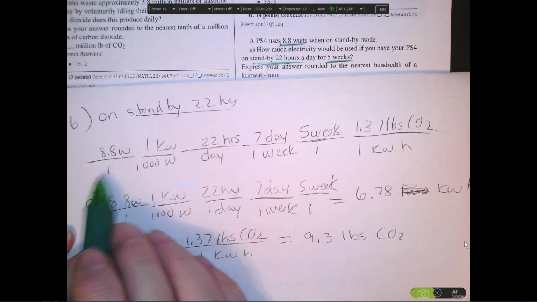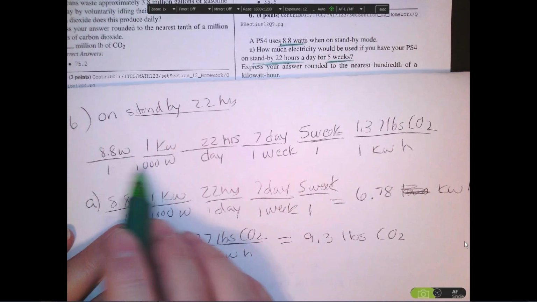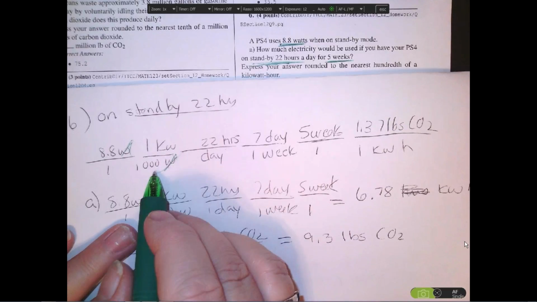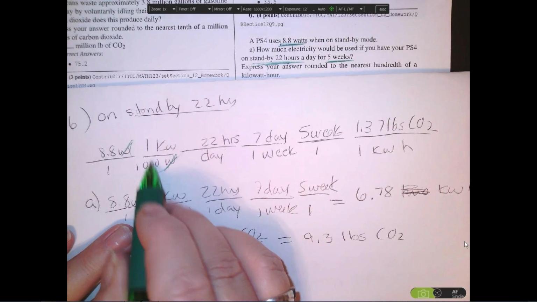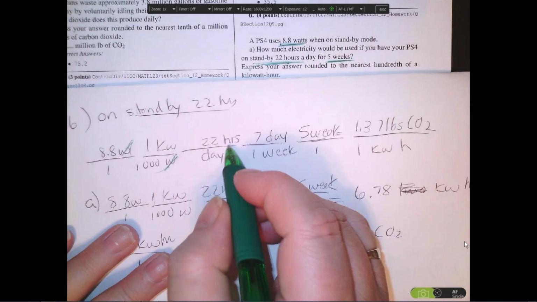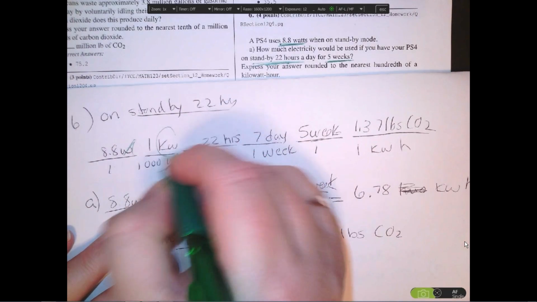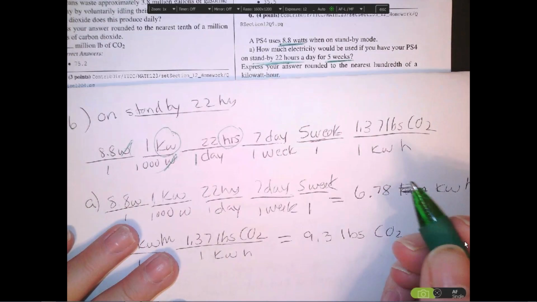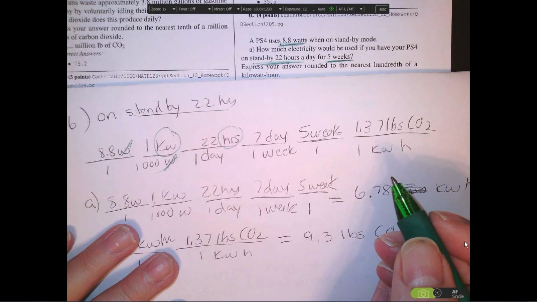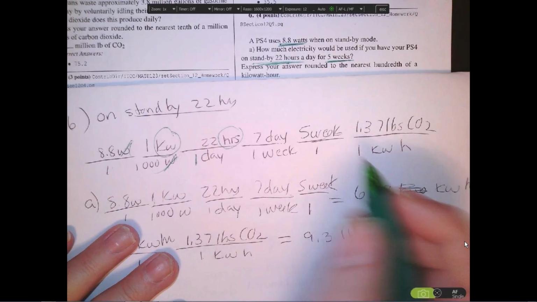Okay, so 8.8 watts, we need to cancel the watts. So denominator, go to kilowatts. Then put in your conversion. 1,000 watts is 1 kilowatt. They gave us it's used for 22 hours per 1 day. There's what we need for our conversion. But they don't want to just know 1 day, they want 22 hours a day for 5 weeks.